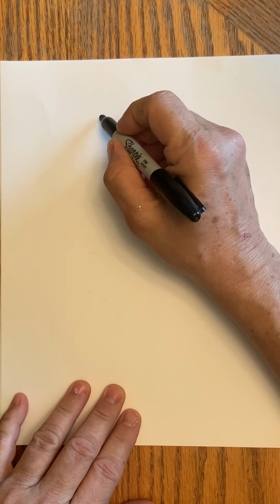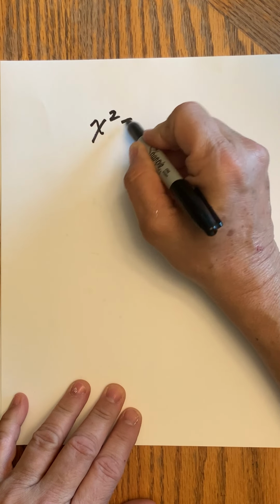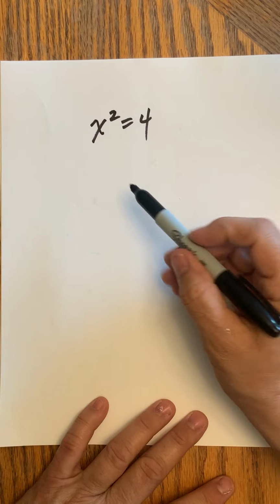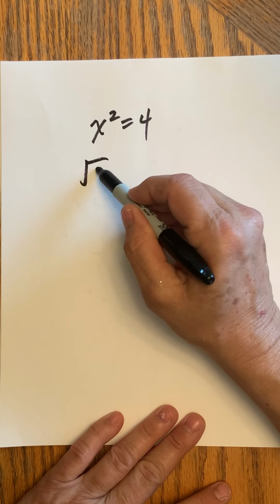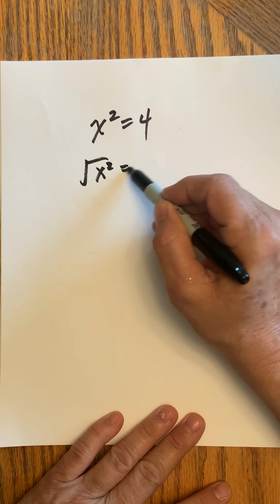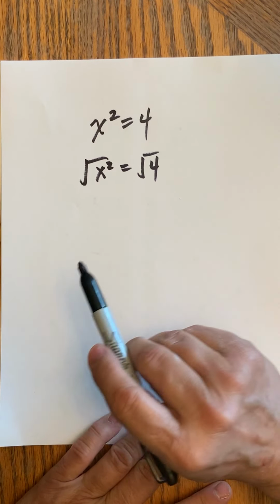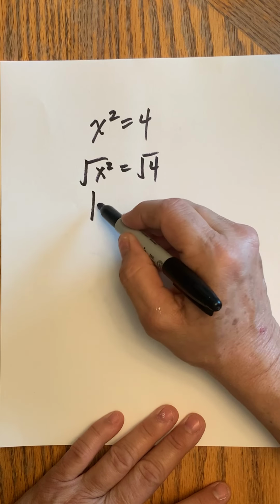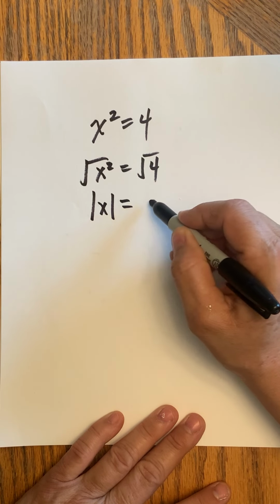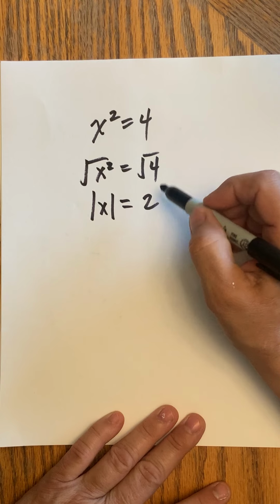If I have something like x squared equals 4, and I ask what is x, what we do is take the square root of both sides, the square root of x squared and the square root of 4. And then technically you're supposed to write the absolute value of x equals 2.